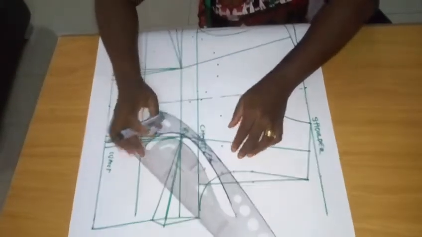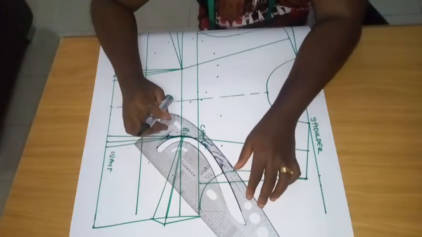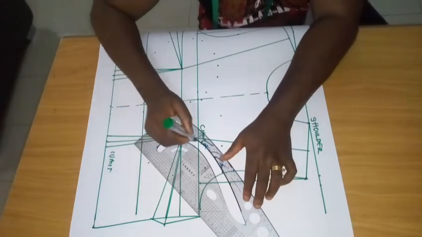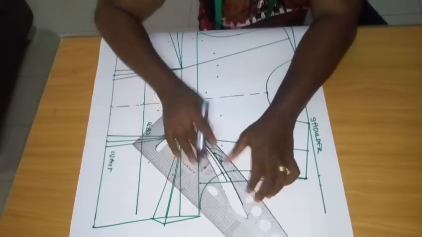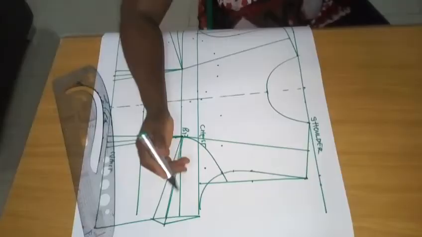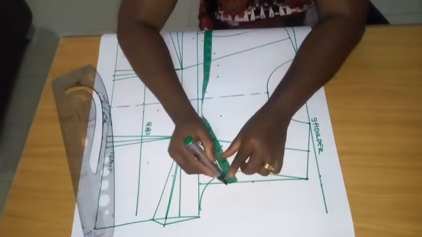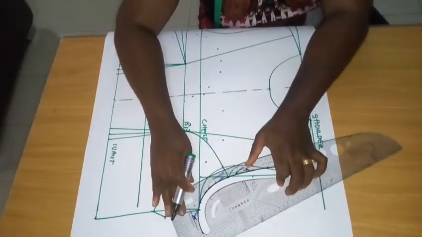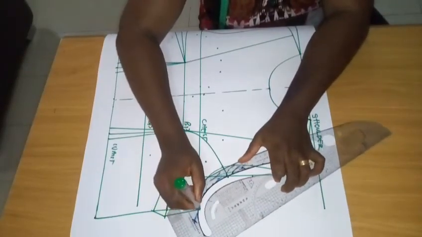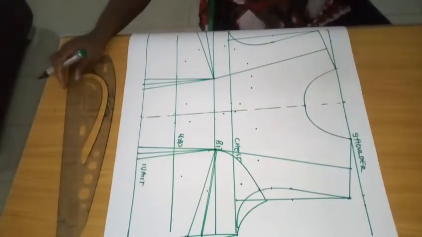Make sure you place your curve to suit a beautiful princess dart. From here I'll come out by 1 inch to accommodate the princess dart when it is being sewn. Now I'm going to reconnect what I have here back. You can see how I'm slanting my ruler to reconnect. That is my princess dart right there.